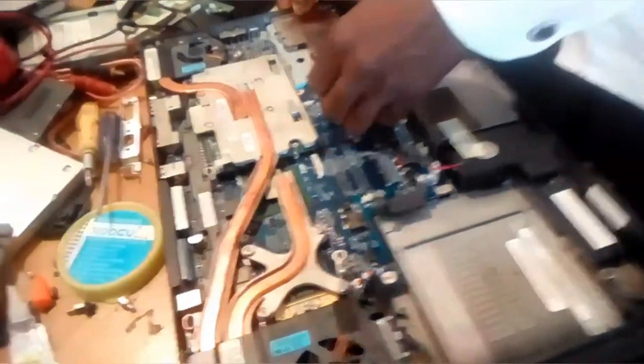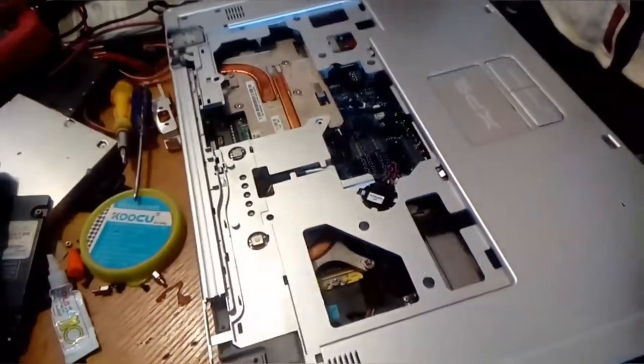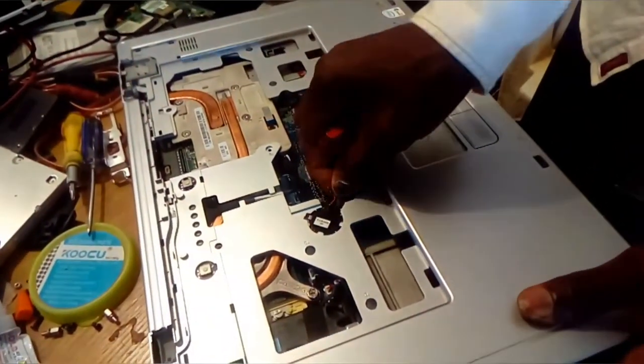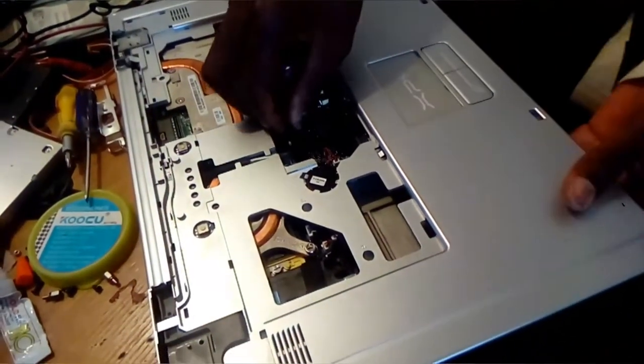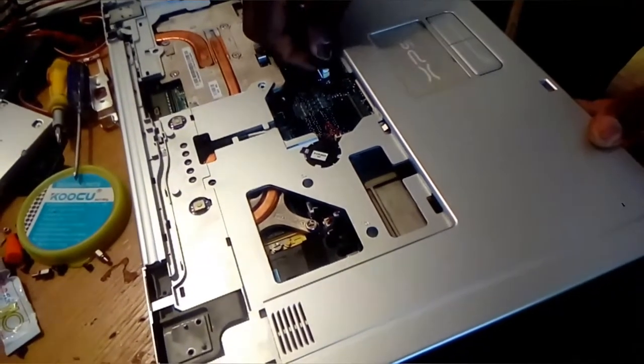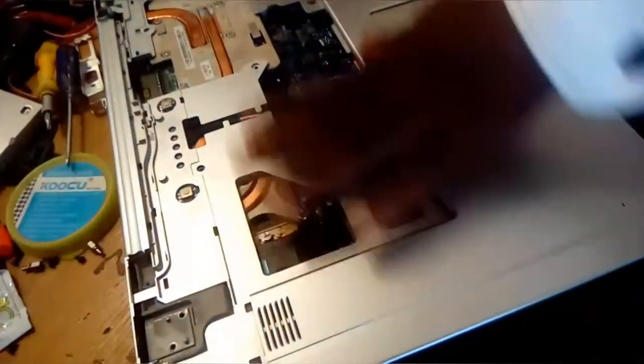So I want to take the casing of our system and fix it. This is a CMOS battery. I want to fix the CMOS battery very well. This is a mouse connector.